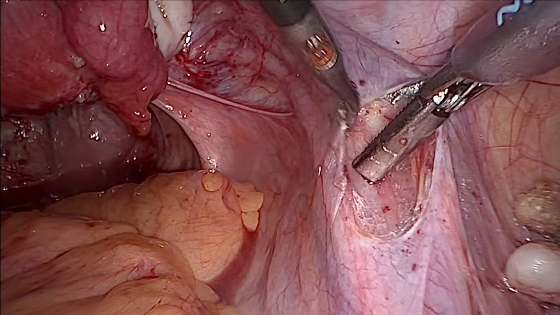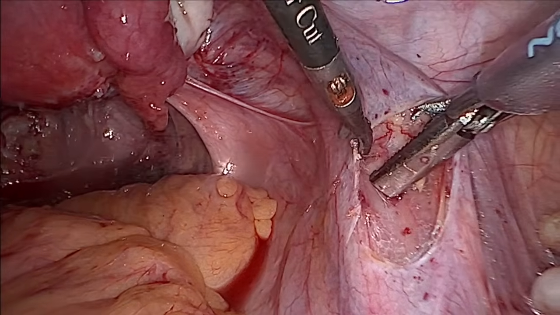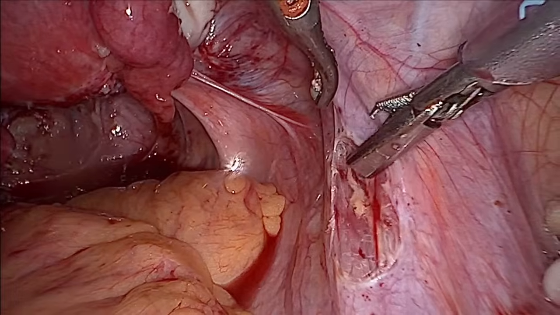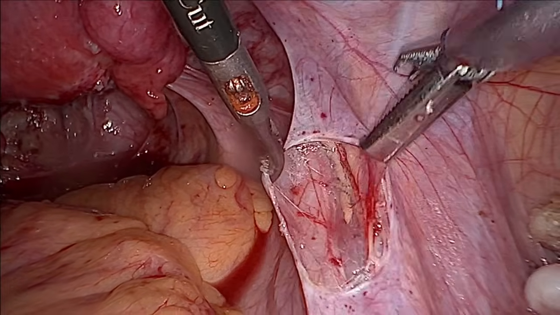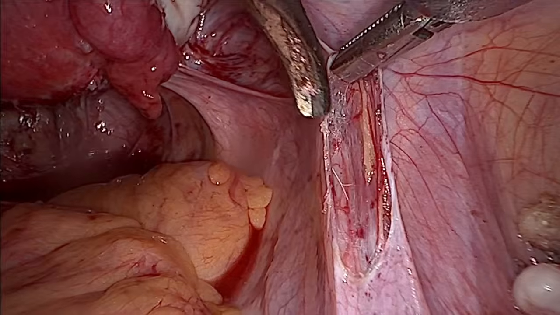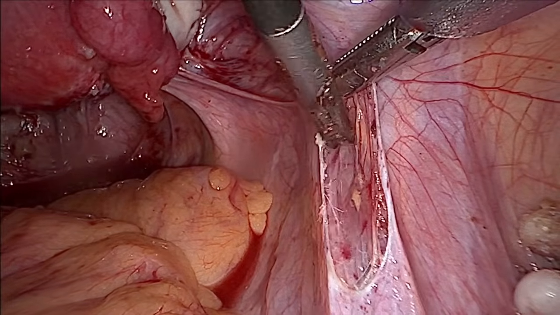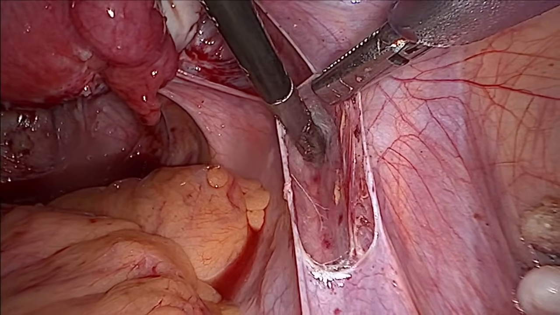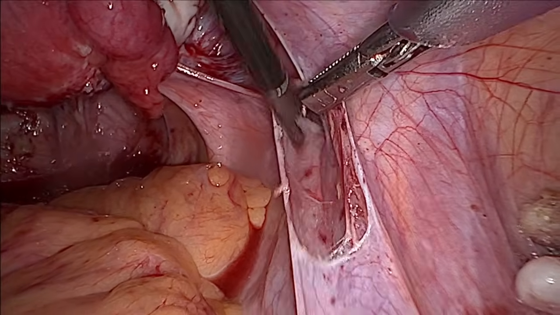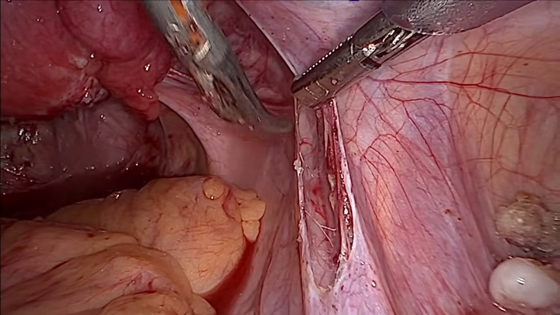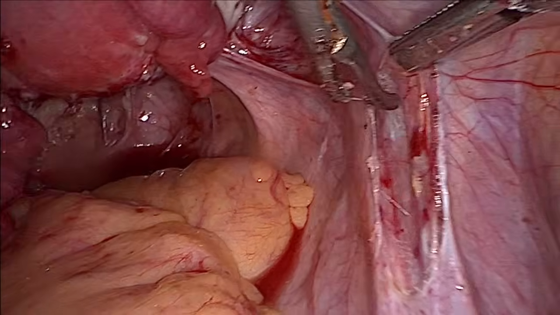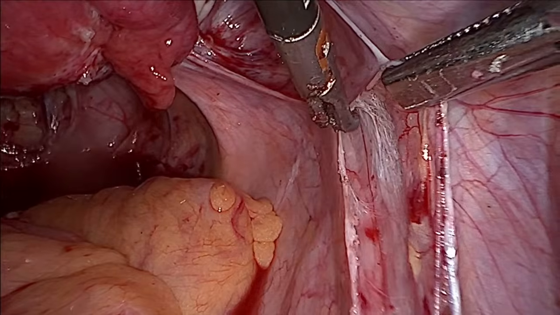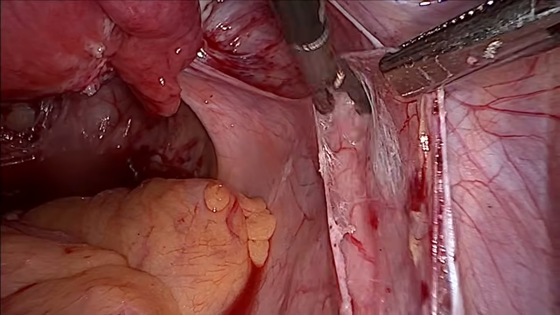Open up your instrument and you can see I am following the path of the ureter here. Again the same technique which we followed for the left. Go to the ureter, stay above it. Okay, dissect anteriorly, create a plane. Okay, and go on cutting the peritoneum.